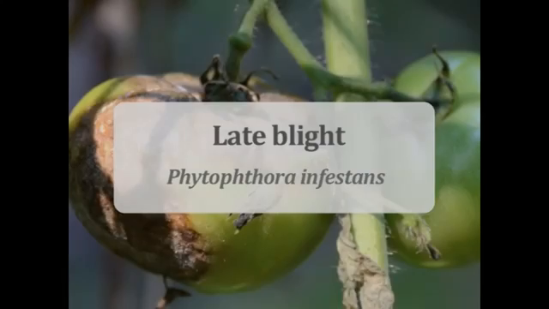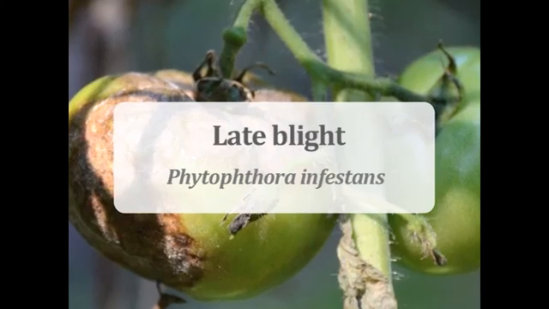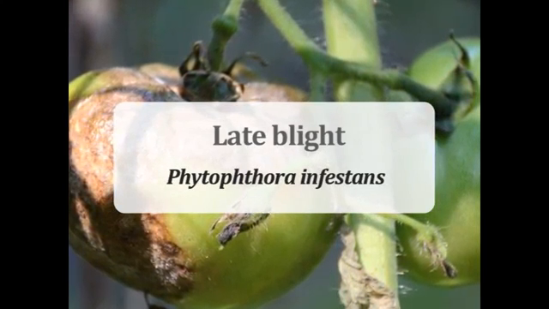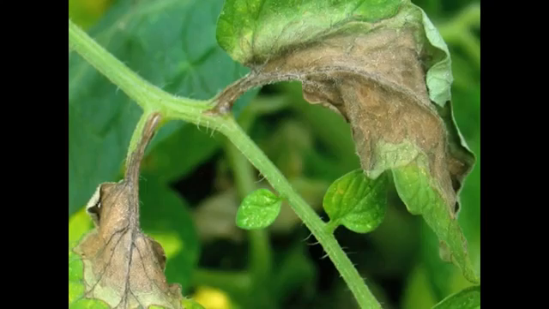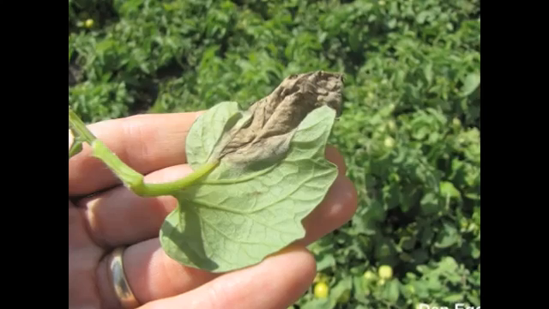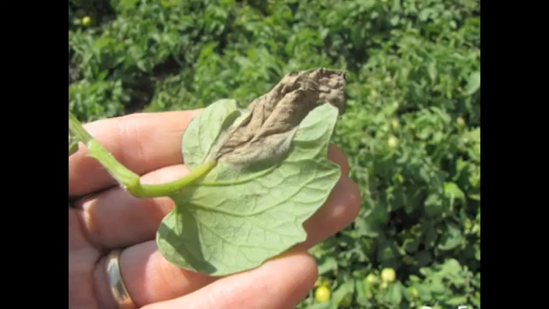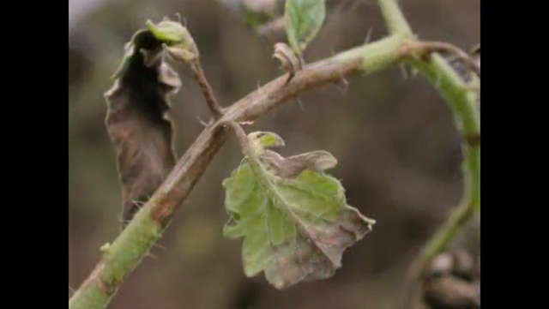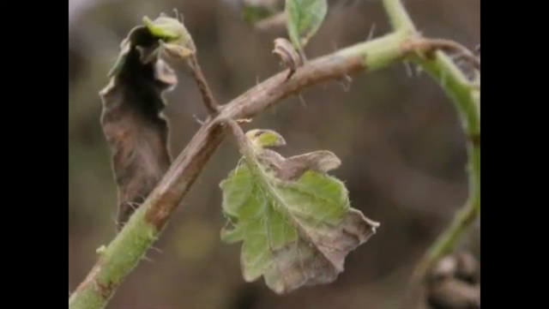Next is the late blight. It is caused by Phytophthora infestans. Symptoms of the disease: the disease first appears as faded green patches on leaf, which soon turn to brownish black in color. The dead areas appear at the tip or margin of the leaves and spread downward and inward.